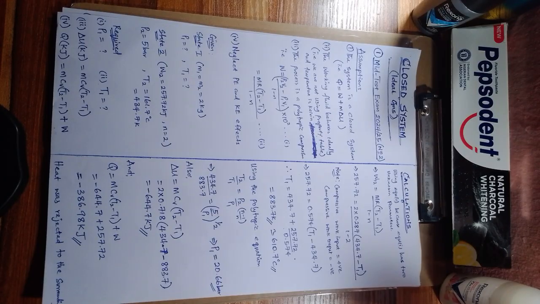The system is a closed system, so we're going to use Q equals W plus m change in U. I believe you know the difference between the closed system energy equation and the open system energy equation. Then looking at that question, the working fluid behaves ideally.